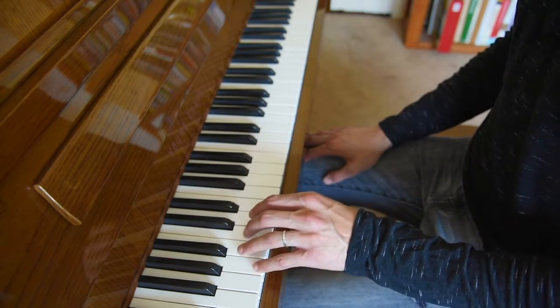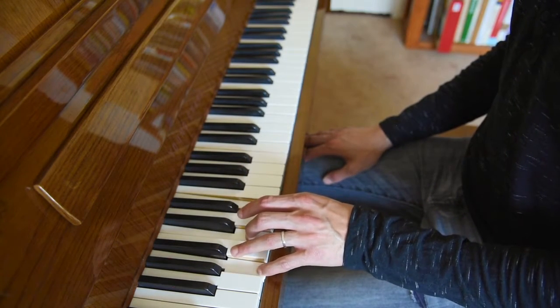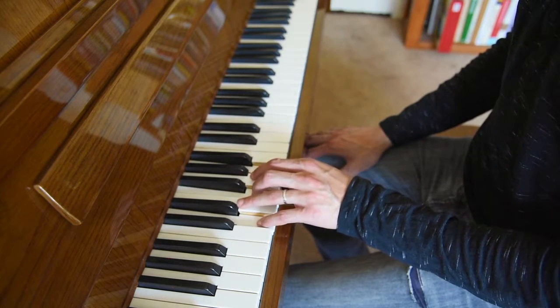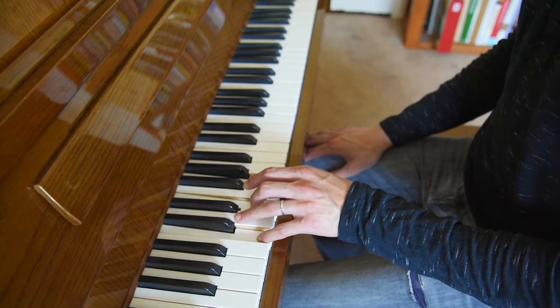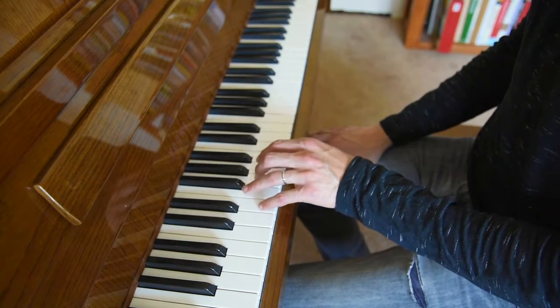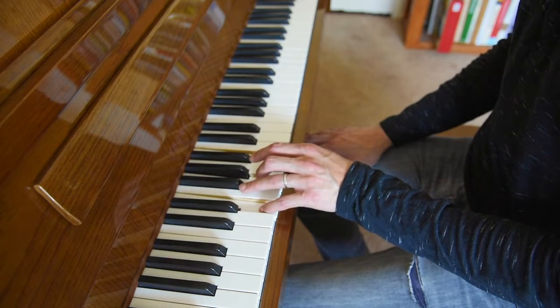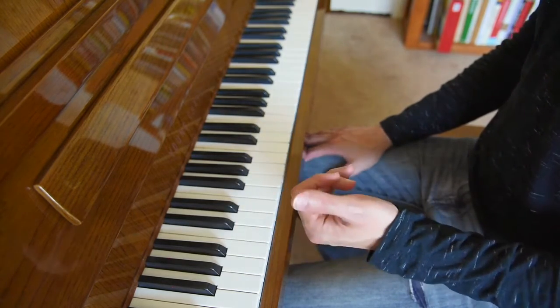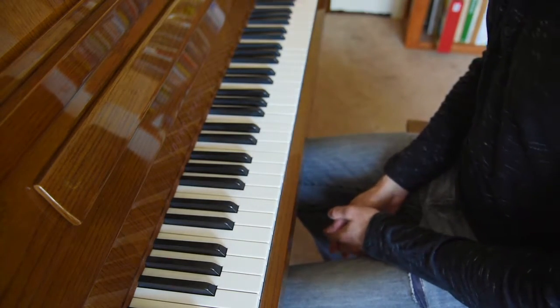And here it is. A minor to D minor to C major to E minor. And back to the A minor.